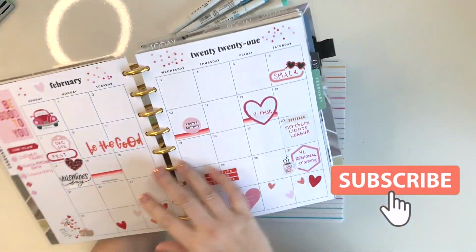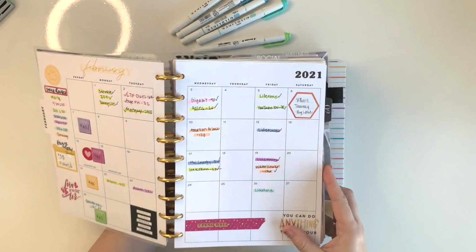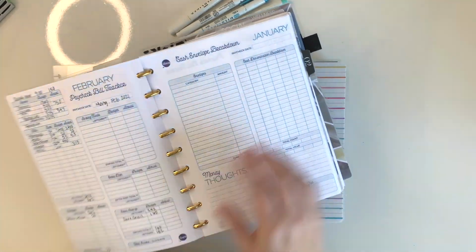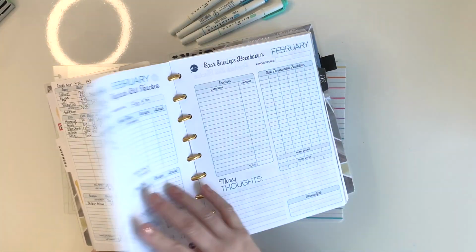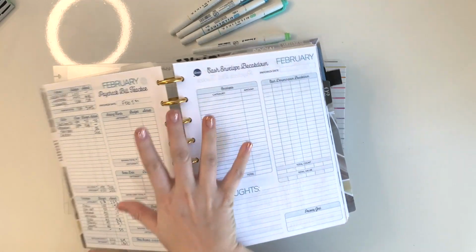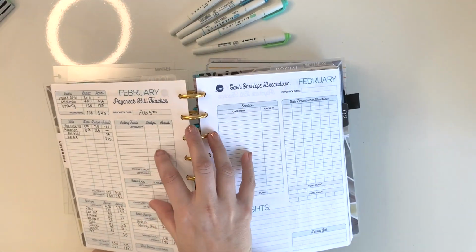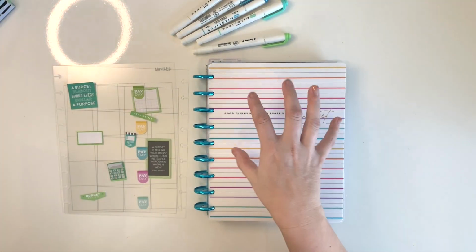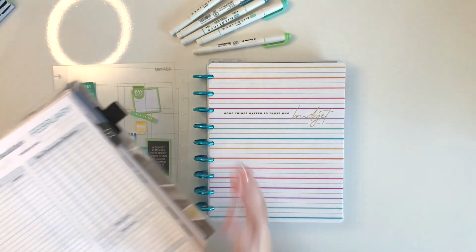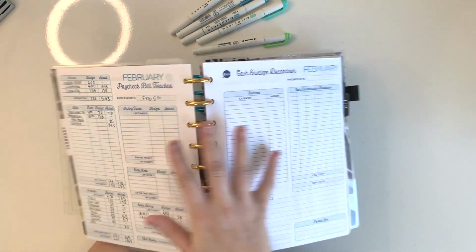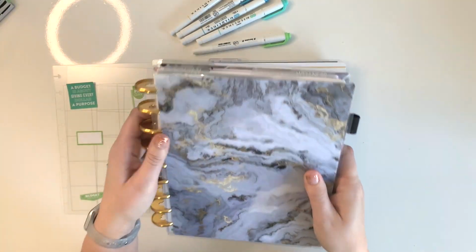So here's my February budget setup that I have, and then I have all of my Budget Mom workbook pages in here. When the month is done and I've closed out my budget, I will take these pages out and put them back in here, and March will move from here to here. So I just do that every single month so that I always have the current month's budget pages with me in my regular daily planner.